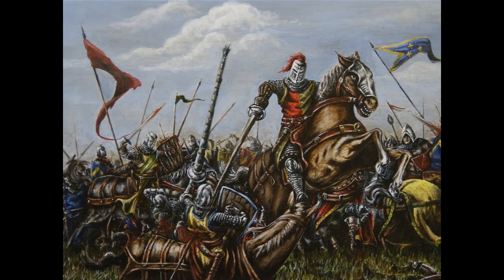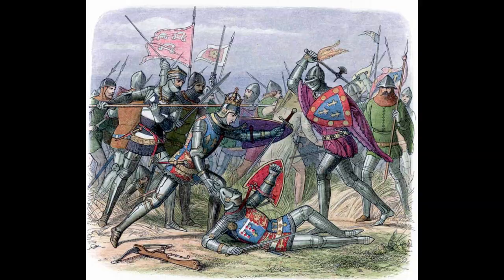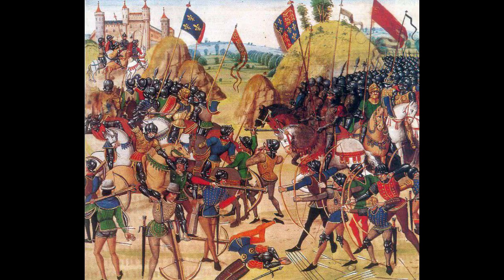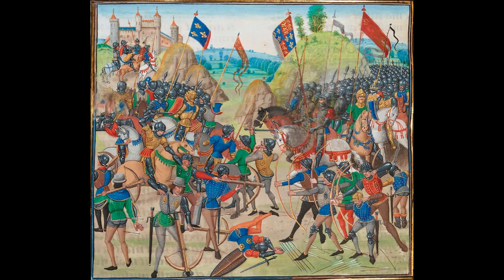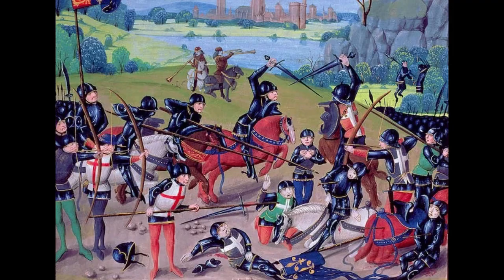Battle of Poitiers, 1356. The English, led by Edward the Black Prince, captured King John II of France, forcing France into chaos. The phase ended with the Treaty of Bretigny, 1360, which granted England vast territories in France in exchange for renouncing Edward's claim to the French throne.